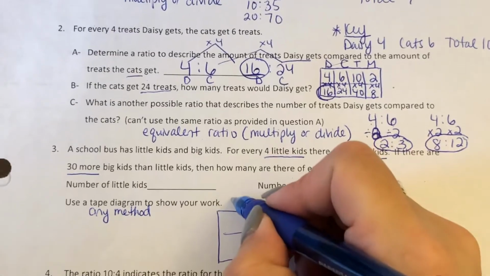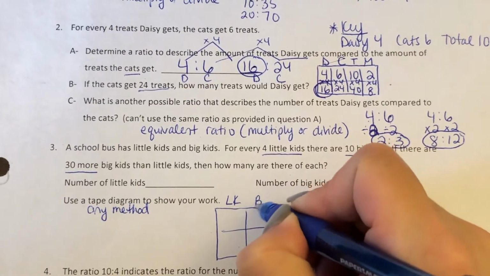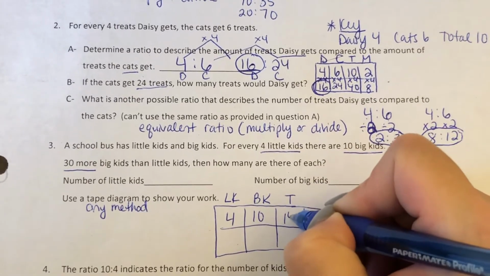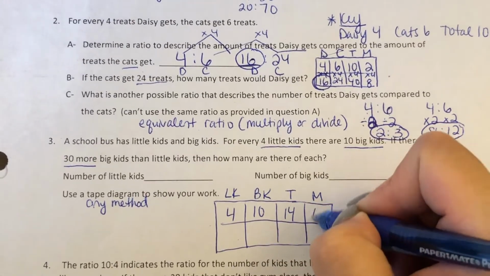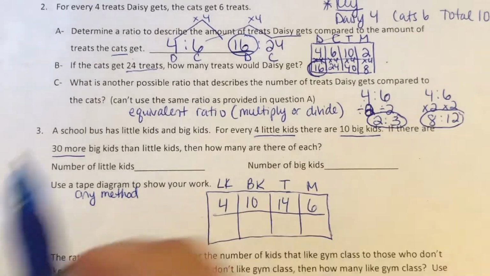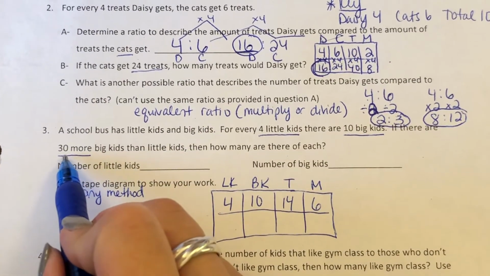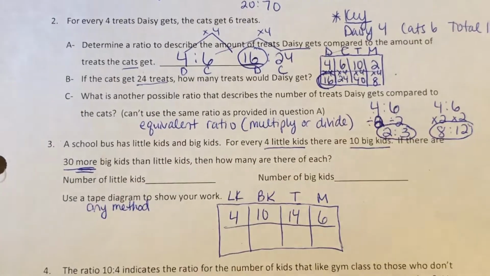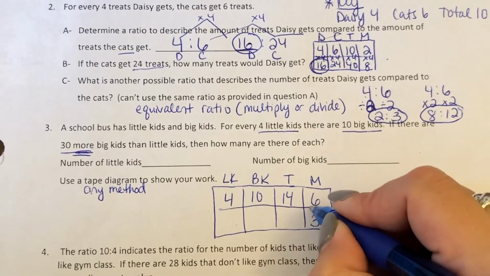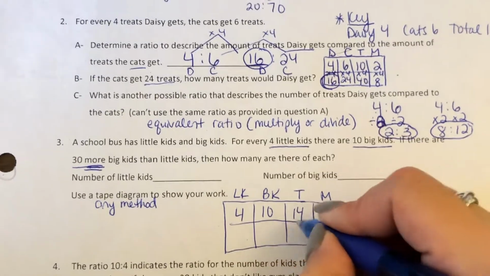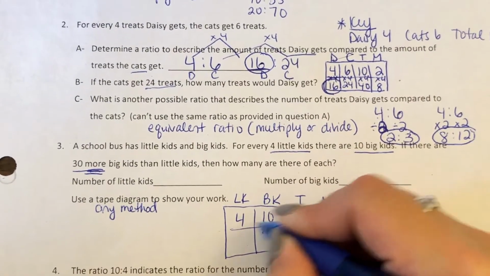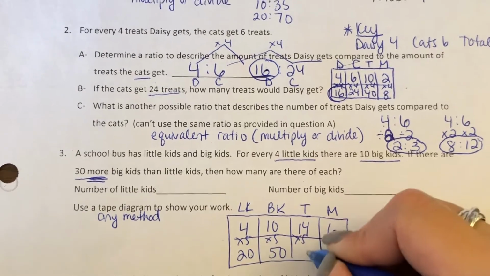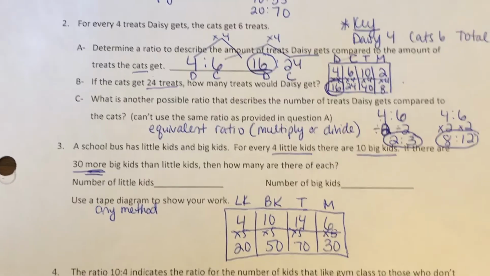All right, and it's comparing little kids to big kids, 4 to 10. My total is 14, and my more would be 6. So then the actual info, be careful, because it says 30 more. So that 30 has to match up in your more column, which means everything is going to be times 5, which leaves 20, 50, 70.